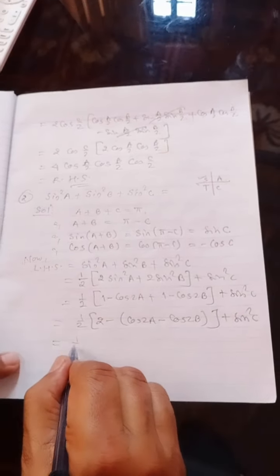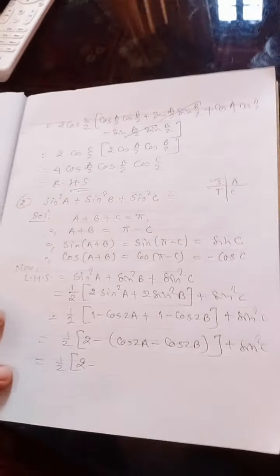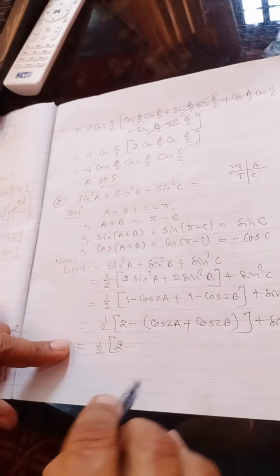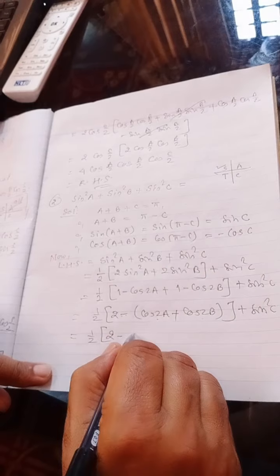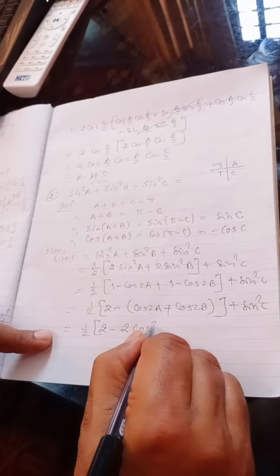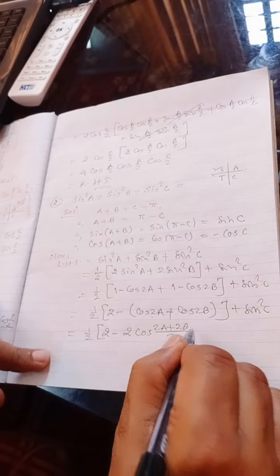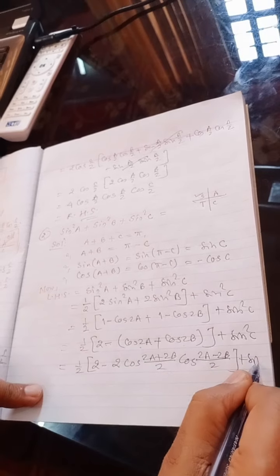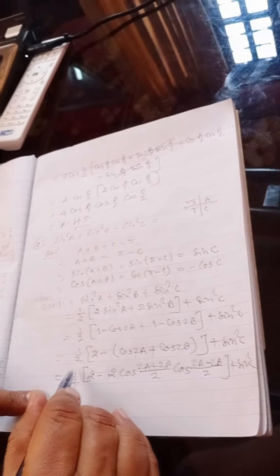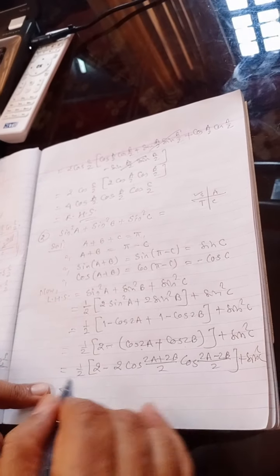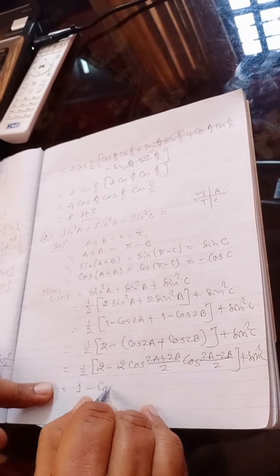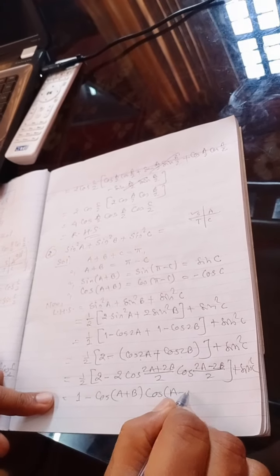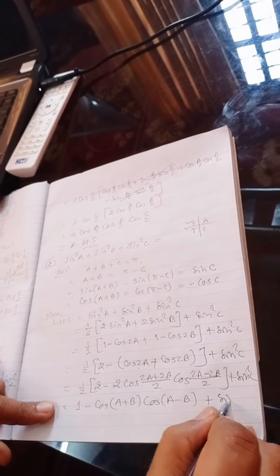1 by 2, 1 plus 1 is 2, minus common: cos 2A minus cos 2B, plus sine square C. 1 by 2, 2 minus, if we take minus common, then minus minus becomes plus. Now here C plus C, I have already told you, C plus C is 2 cos C. 2 cos of (2A plus 2B) by 2 into cos of (2A minus 2B) by 2, plus sine square C. If we multiply it by 1 by 2, then 2 cancels in both terms, and we get 1 minus cos, here also 2 is common and cancels, (A plus B) cos (A minus B), plus sine square C.